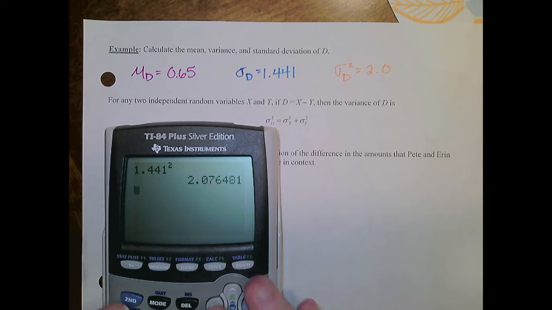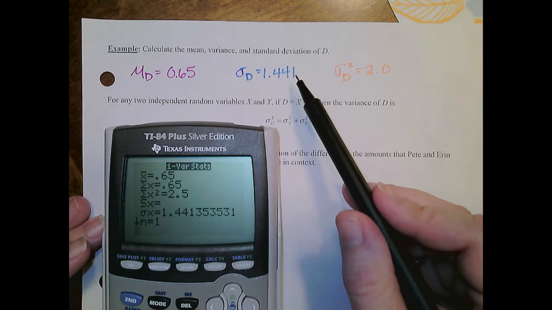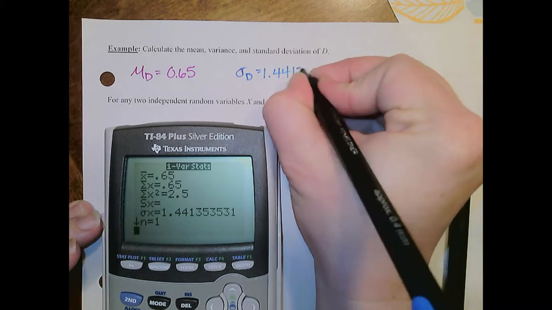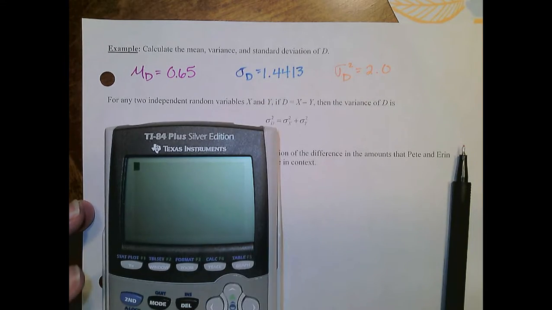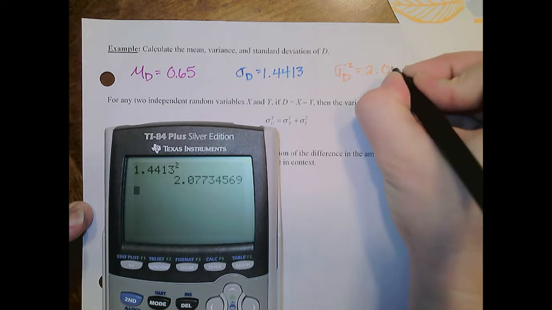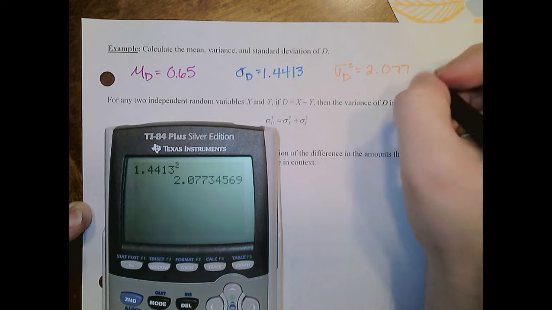Hang on. I feel like I copied something wrong. Maybe I need to go more decimal places. We'll go one more decimal place. So I have 1.4413 squared. Yeah, that's a little better. A little more accurate. 0.773.